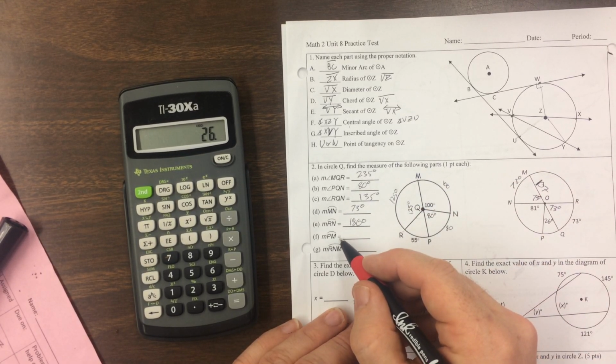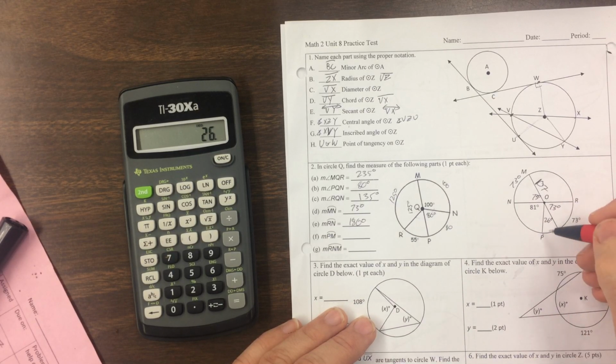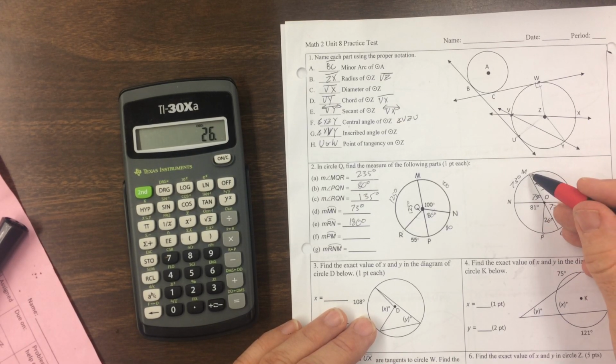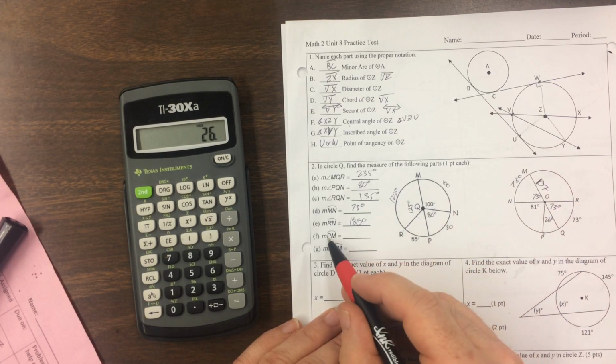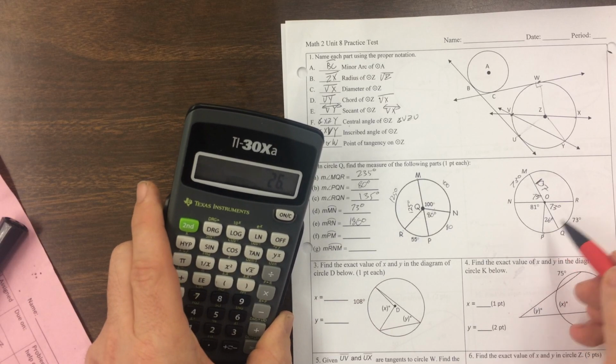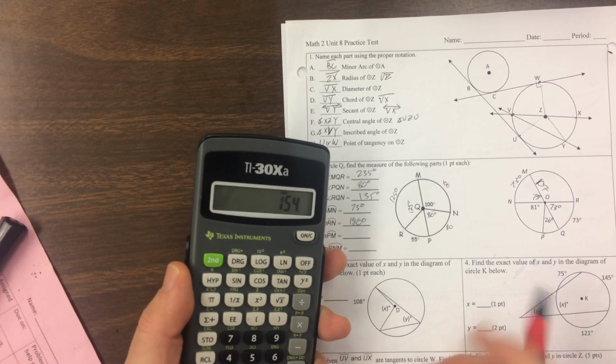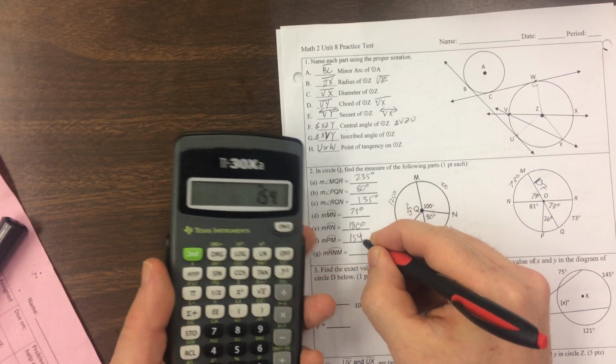The measure of arc PM from P to M. Now, PM, if we go from P to M, we either go around the outside or around the inside. Anytime we have just two letters, we assume unless otherwise specified that it's the minor arc. So PM is going to be 81 plus 73, or 154.